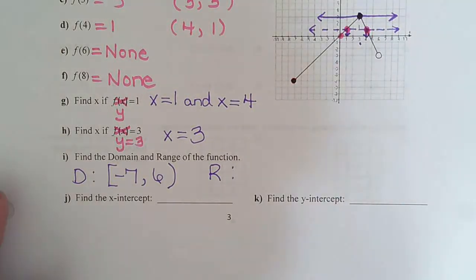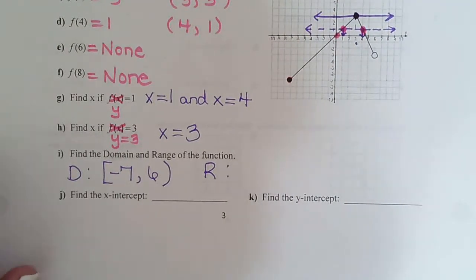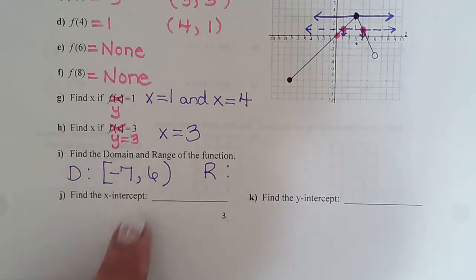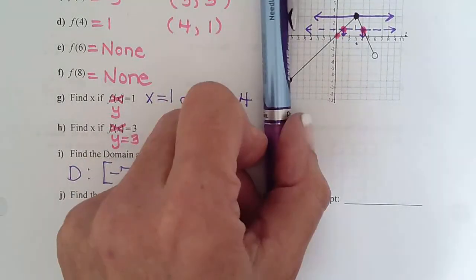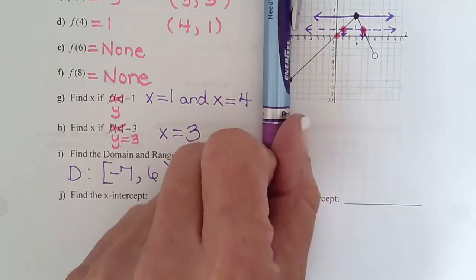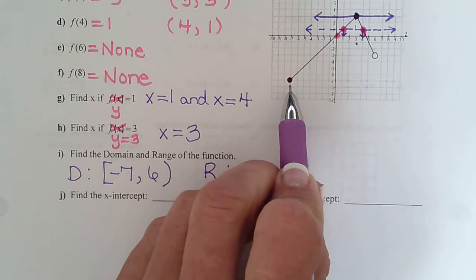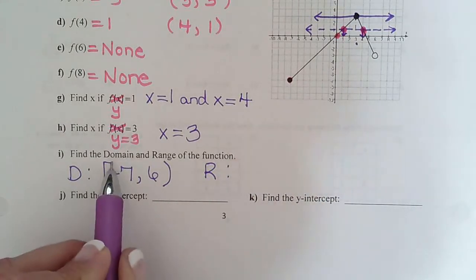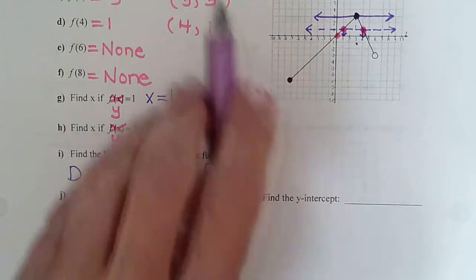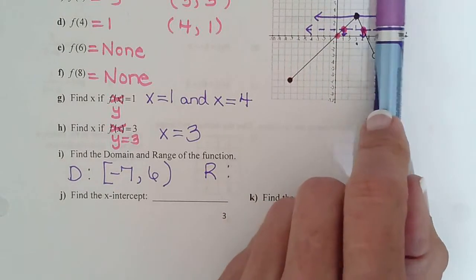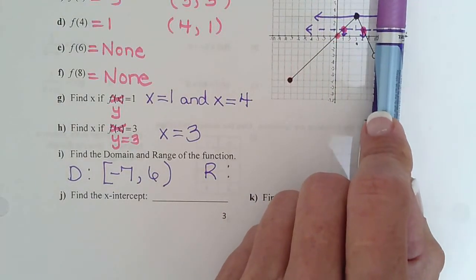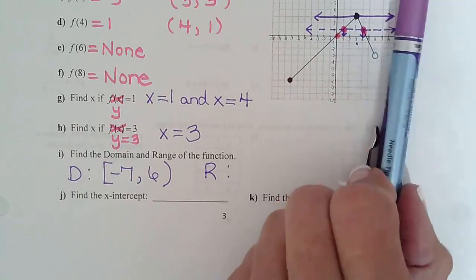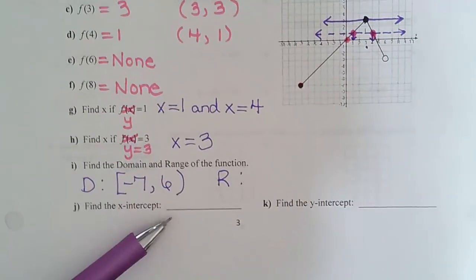Let's go ahead and finish up example 4 on page 3 of lesson 4. We had just done the domain. And remember, domain is left to right. So left, the smallest value was -7 because it's a solid circle. We put a bracket, and then going right, the rightmost value on the graph was 6. But because it's an open circle, we need to put parentheses.